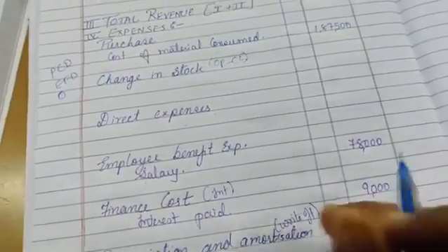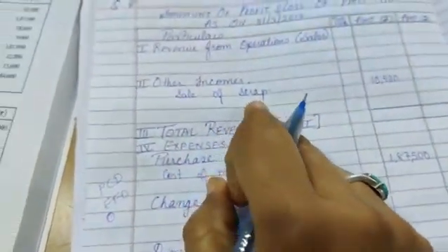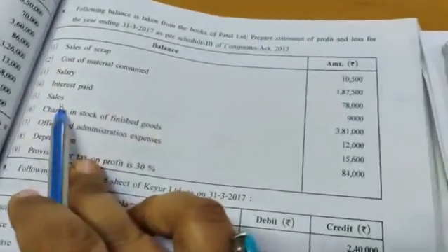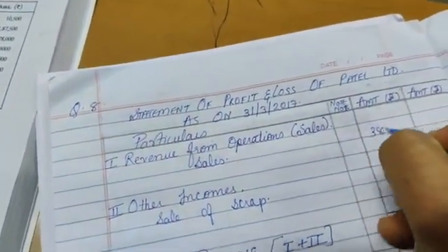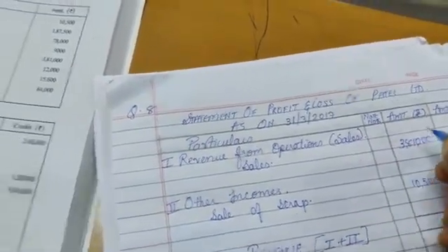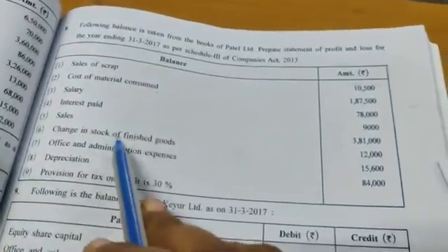Okay, again I am repeating, interest received will come here in other incomes. Now it is sales. The amount of sales is 3,81,000. So here we write sales, 3,81,000. Fine. Then change in stock of finished goods.